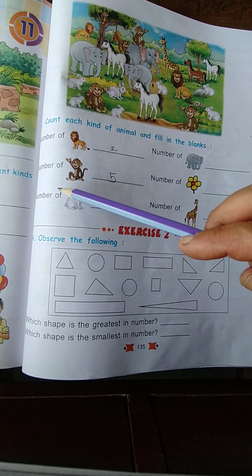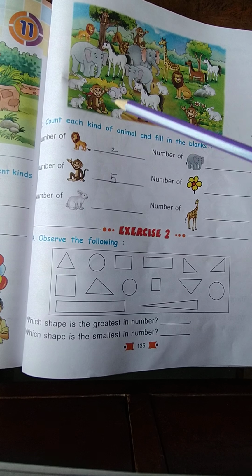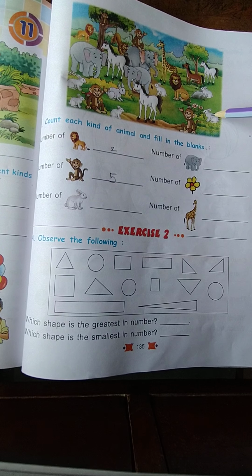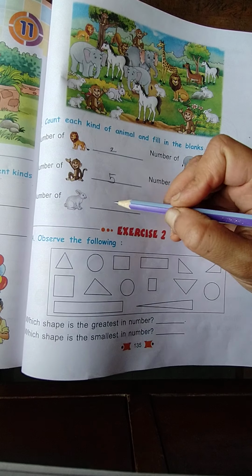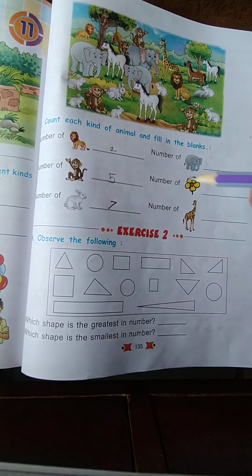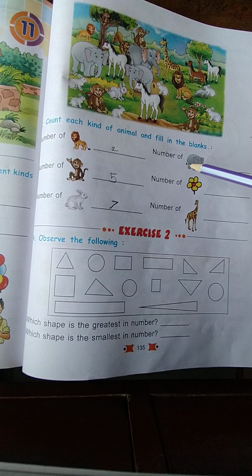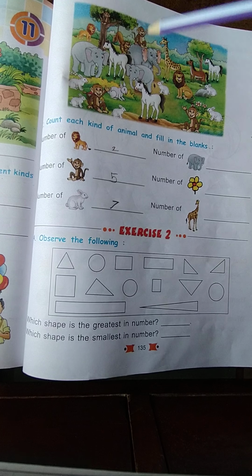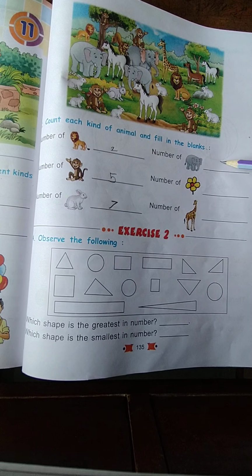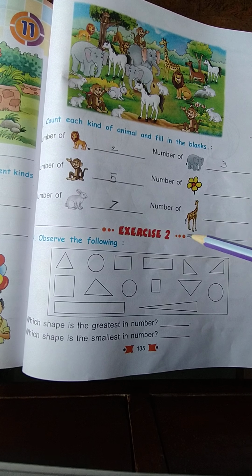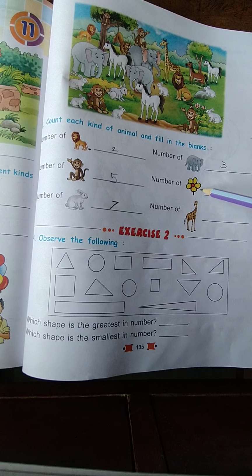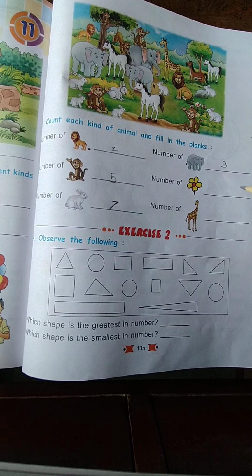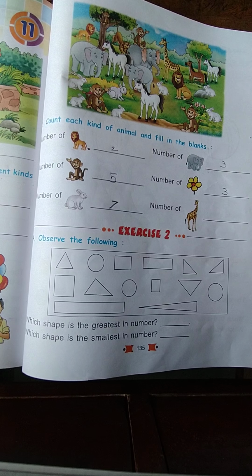Okay. The next picture is rabbit. 1, 2, 3, 4, 5, 6, 7. So write down your number 7. Then next, number of elephants. 1, 2, 3. So write down number 3 here. Then number of flowers. Here yellow flowers were given, but in this picture pink flowers are given. So write down number 3, there are 3 flowers.